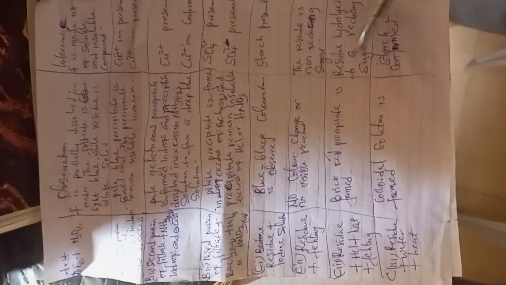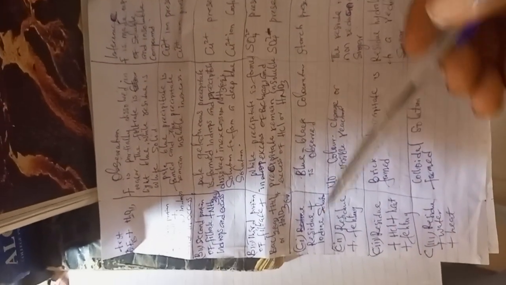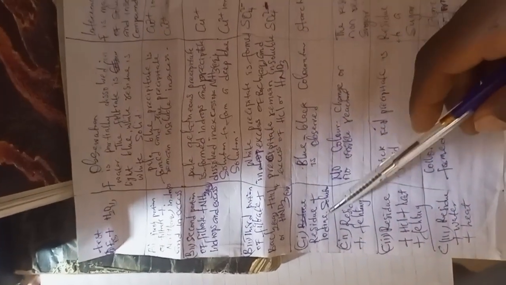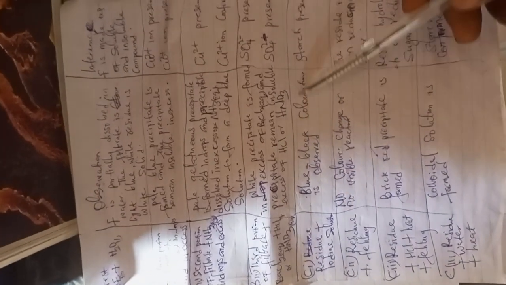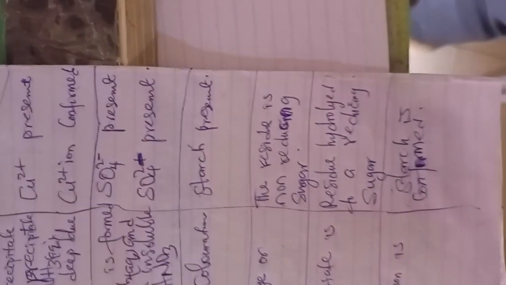When you write this one, then you now come to part C. Look at part C. First thing I do, I just bring the residue and add iodine solution. Blue black coloration. Starch is present. Look at it. Let me drop this video. I hope you understand.